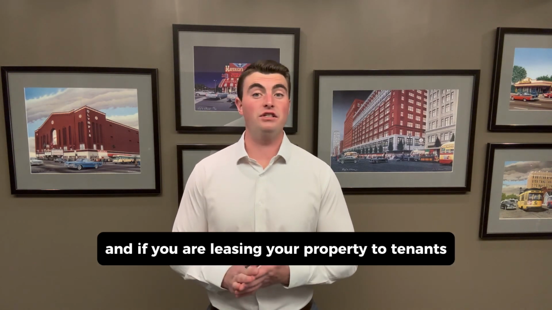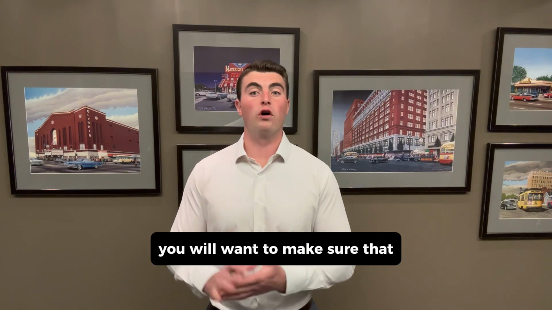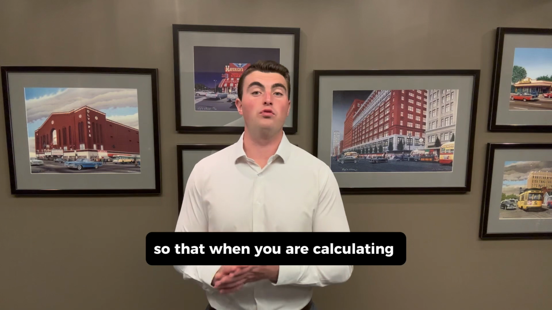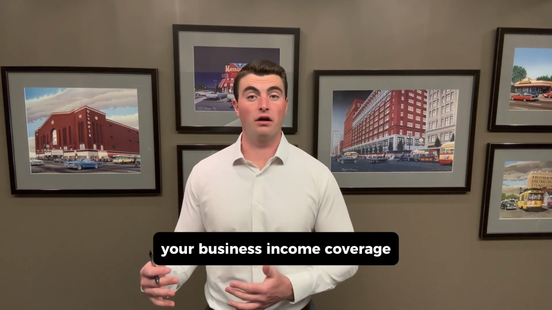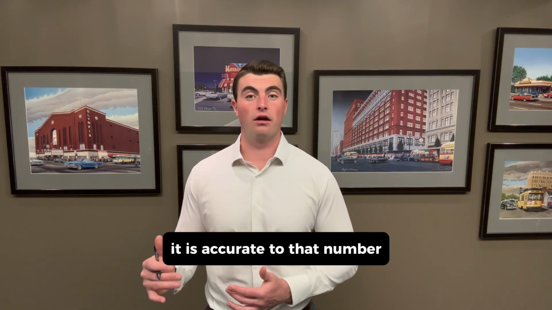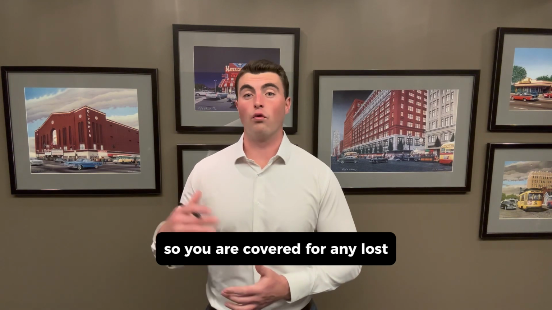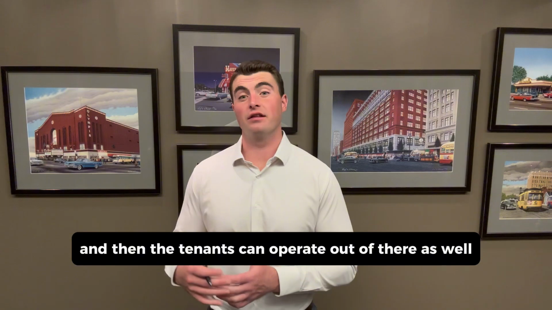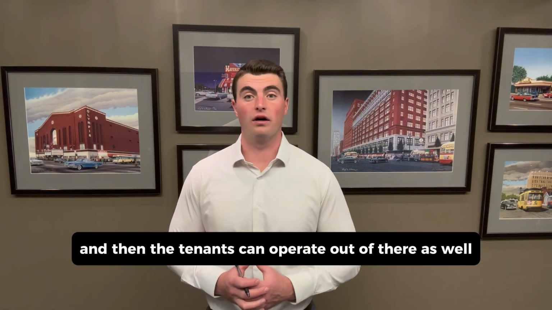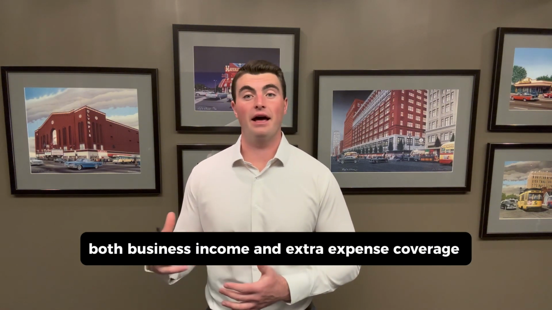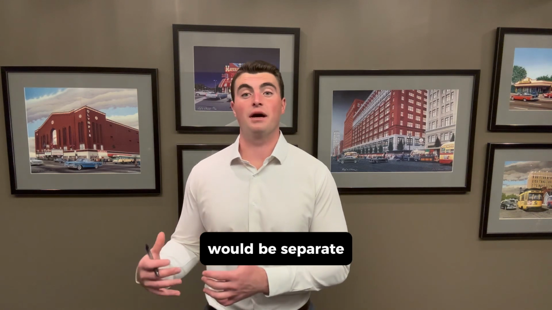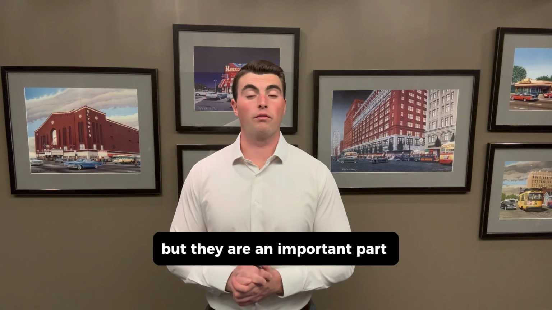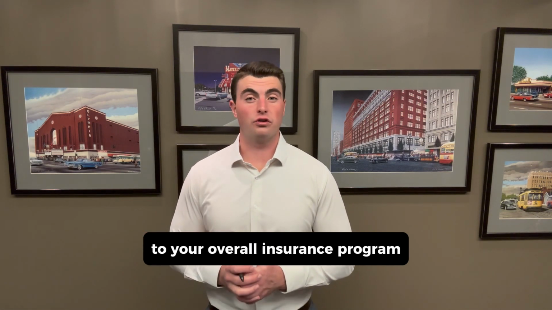And if you are leasing your property to tenants, you will want to make sure that you are factoring in your rent roll into this so that when you are calculating your business income coverage, it is accurate to that number, so you are covered for any lost rental income if your property is damaged and the tenants can't operate out of there as well. Both business income and extra expense coverage would be separate from the actual physical buildings, but they are an important part of your overall insurance program.